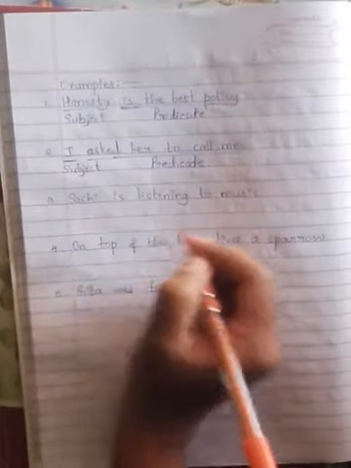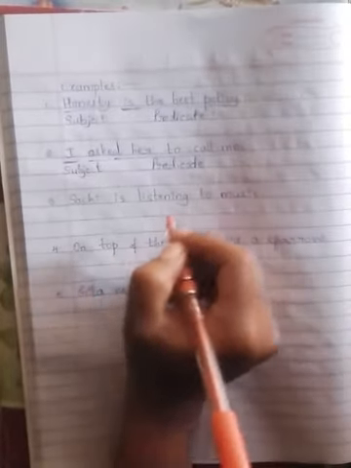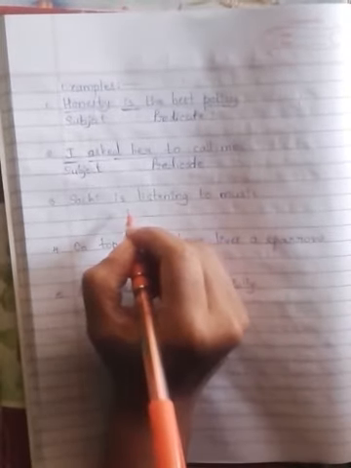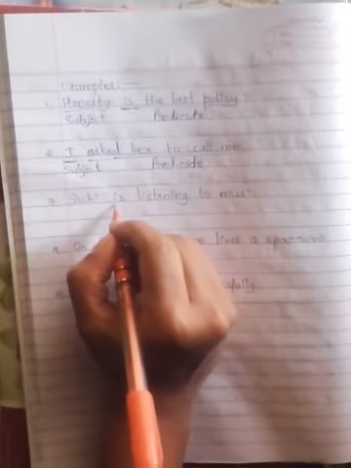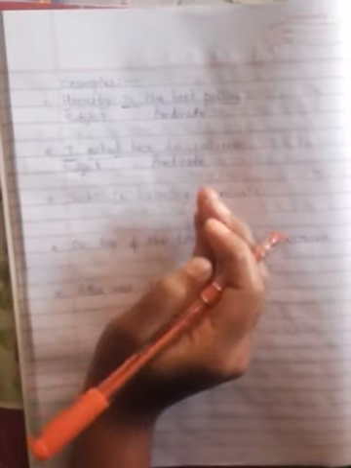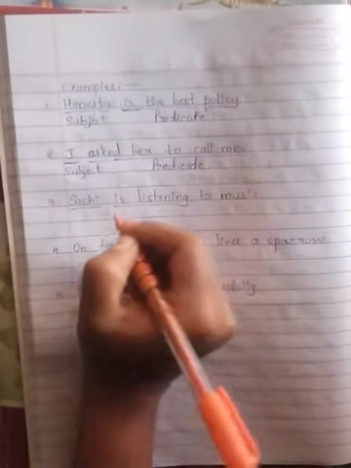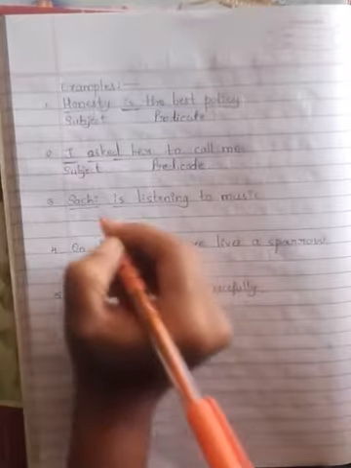Sachi is listening to music. What she is doing? What is an action word here, students? What is the verb here? Is listening is the verb here. Before the verb, who is doing this work here? Who? Sachi. The answer of who is Sachi.